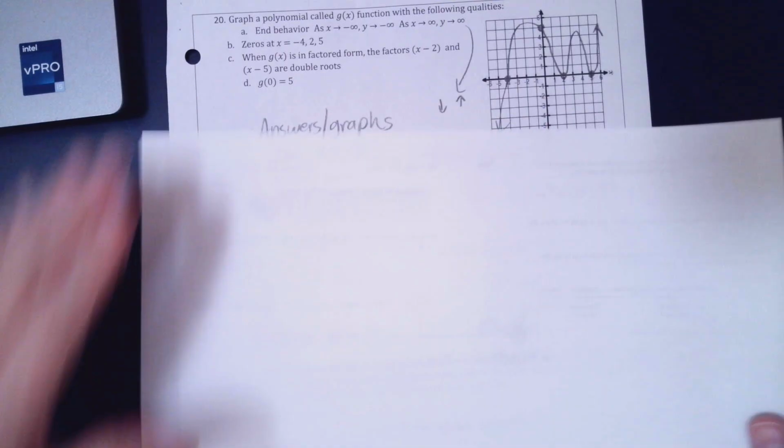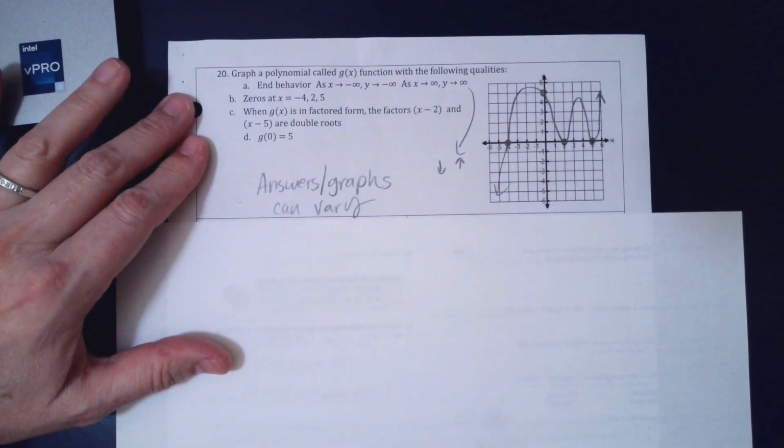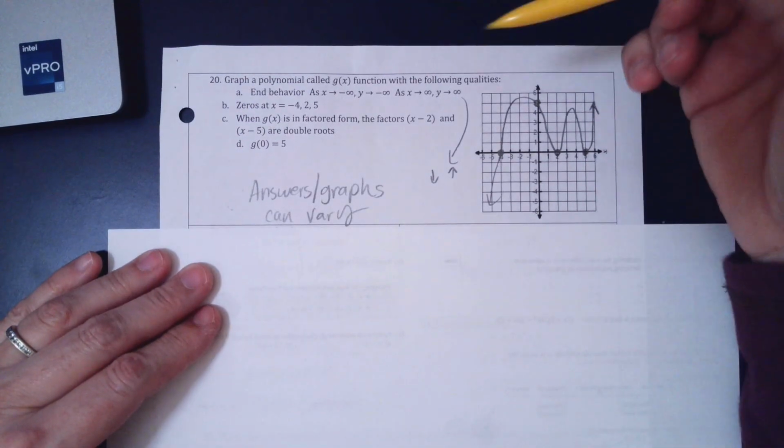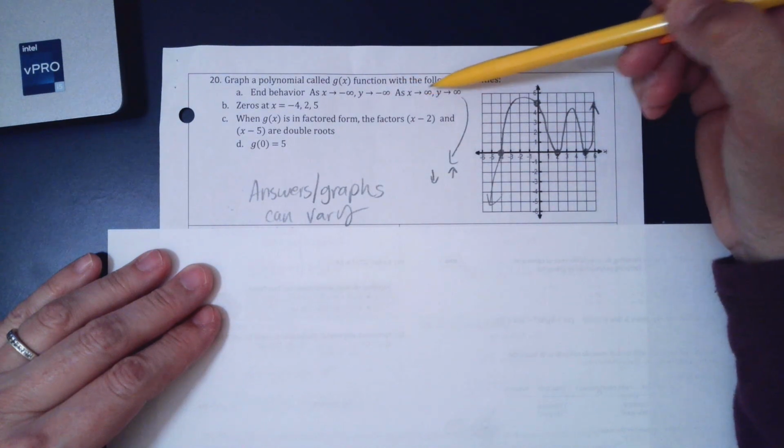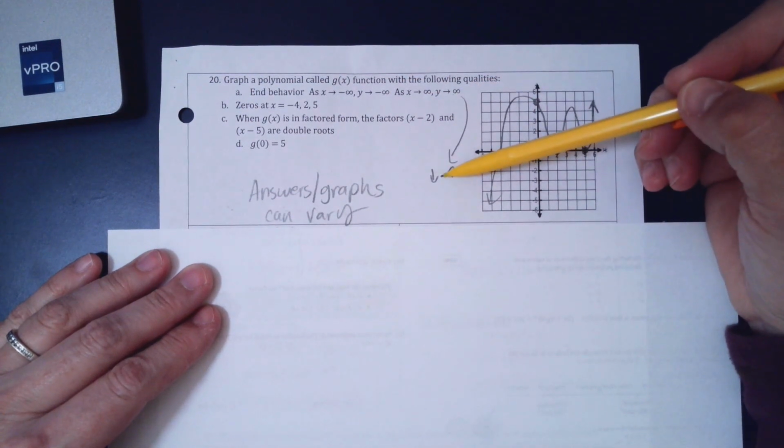Next page here. All right. So your graph can vary from this one. You need to make sure you have your end behavior as left side going down and right side going up. So I kind of drew that over here to myself.